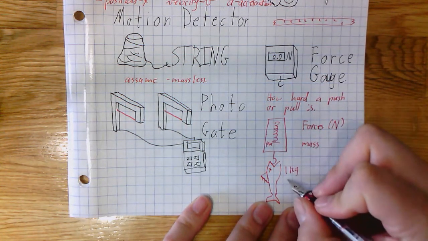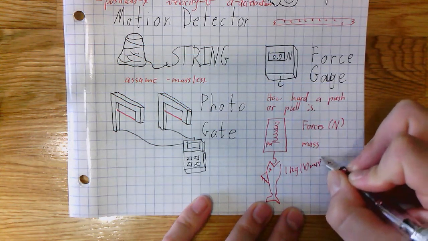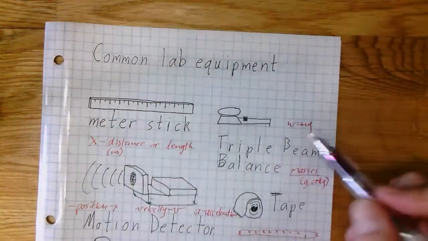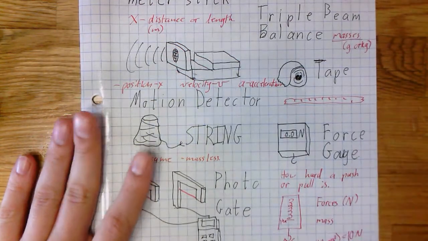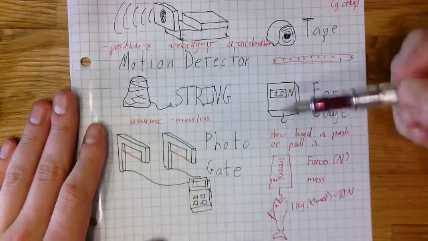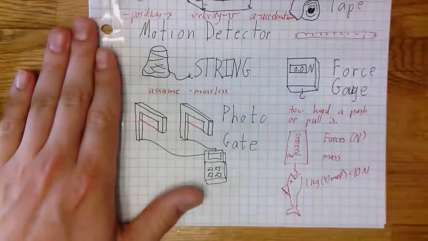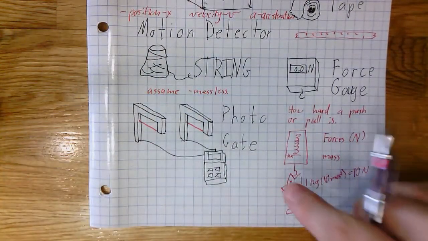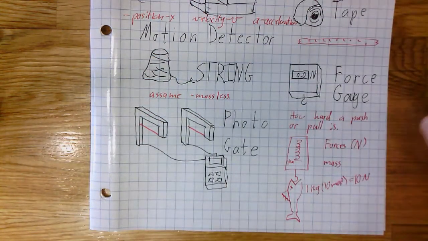But 1 kilogram times 10 meters per second squared, because weight is mass times gravity, would be 10 newtons. So whatever the force is, you can just divide it by 10, and that'll tell you the weight, as long as it's just hanging on the force gauge. So yeah, you can assume you have force gauges too. If you want to know how much tension is in this rope, if you just put a force gauge on it, it'll tell you the tension. Things like that. Cool.